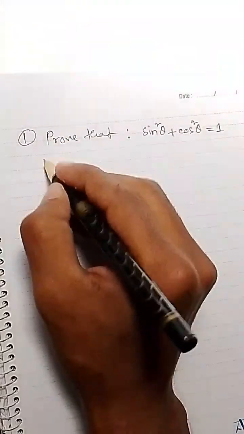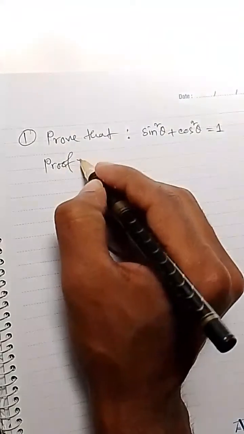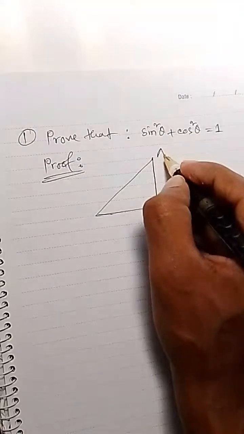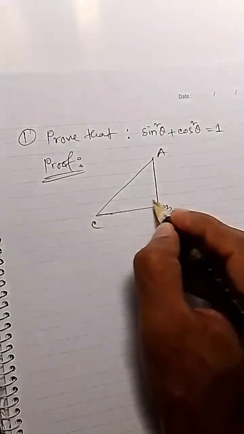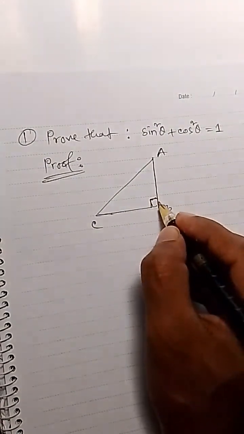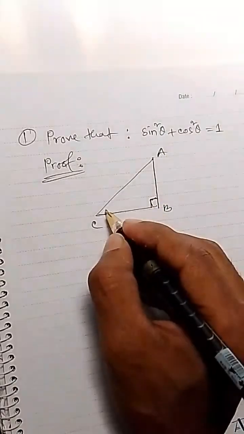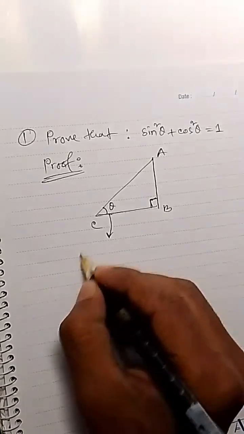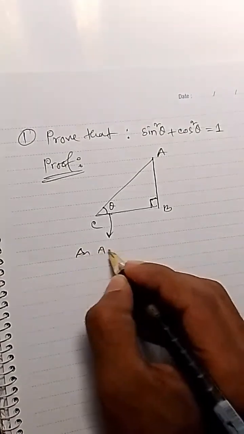This is the topic which is trigonometry. So we have one right angle triangle here. ABC is a right angle triangle where B is of 90 degree, and let's say this is theta, and this theta is an acute angle, right?